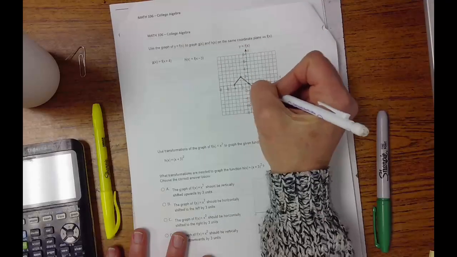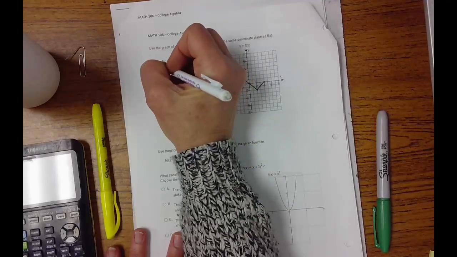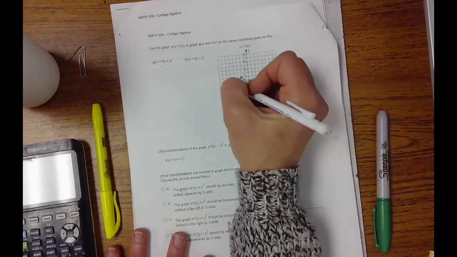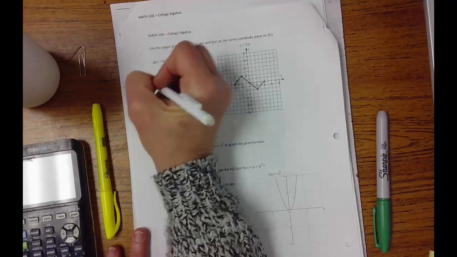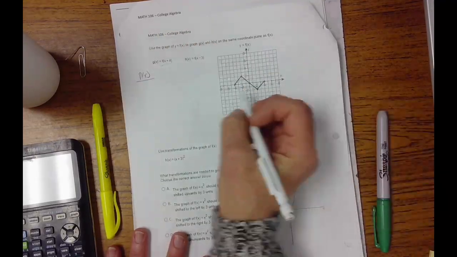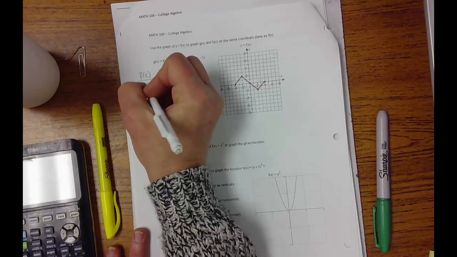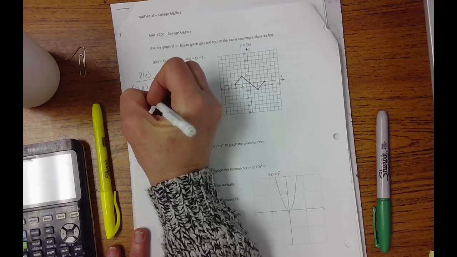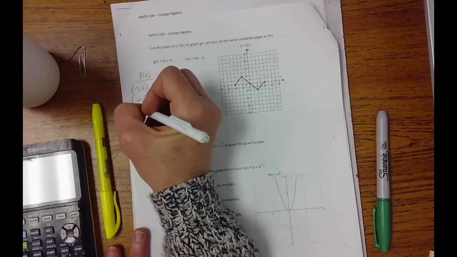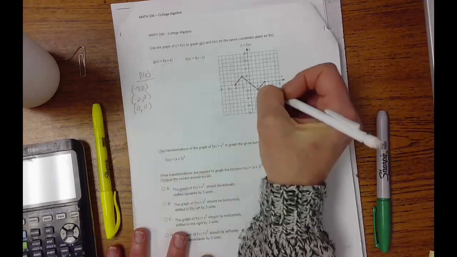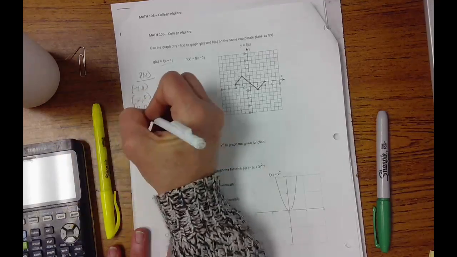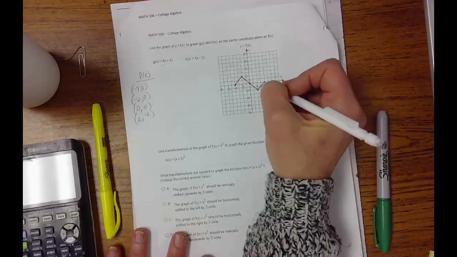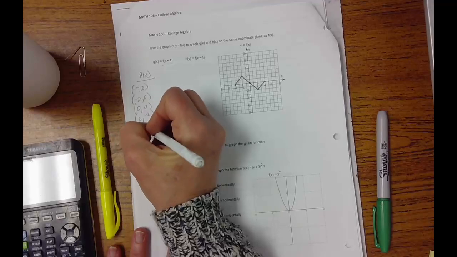In other words, I'm going to write out my f of x points, and those are going to be -4, 0, then -2, 0, then 0, 0, then 2, -2, and my last point would be 4, 0.